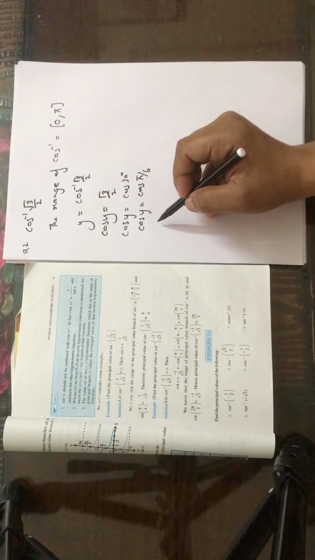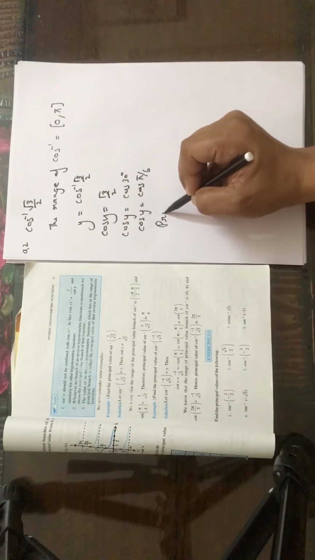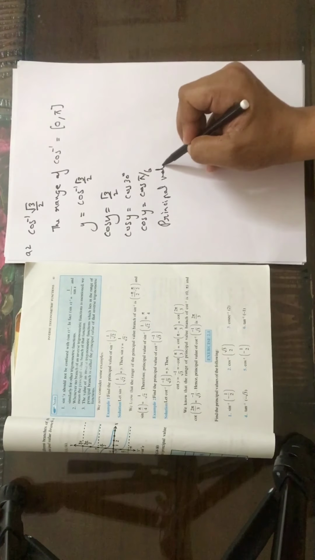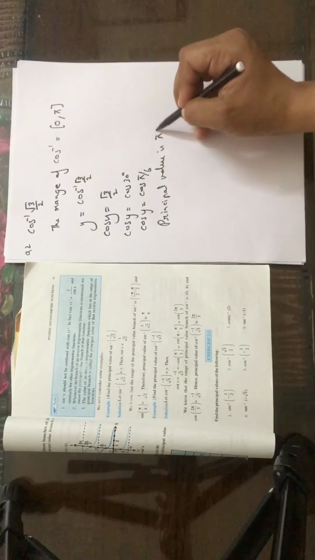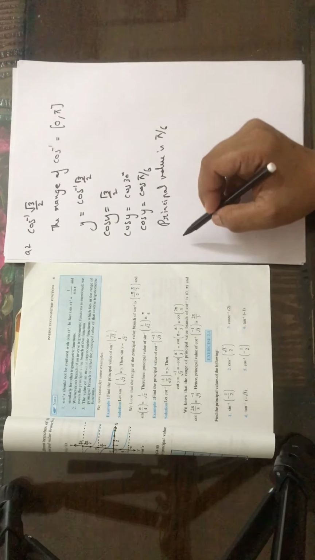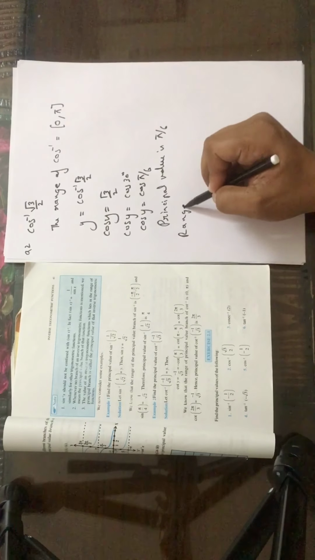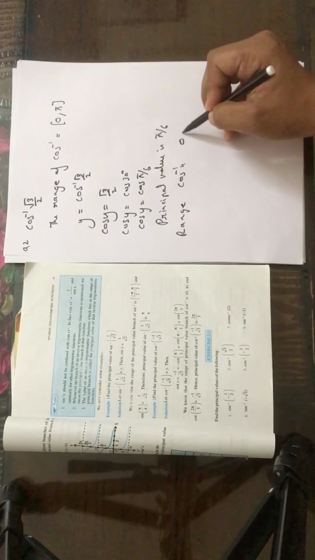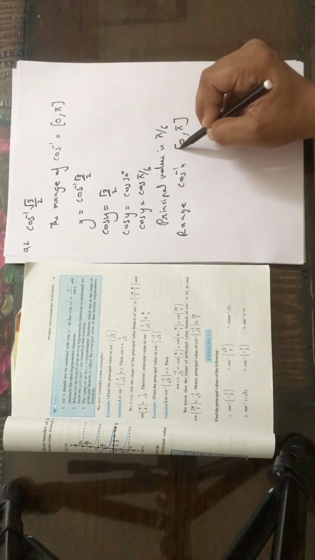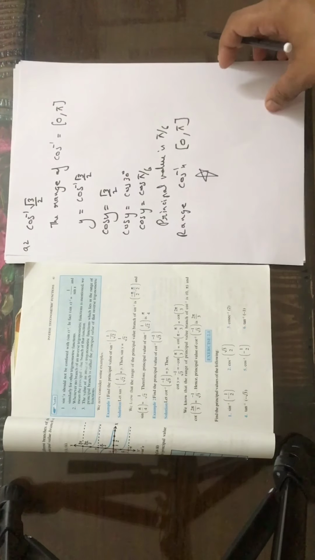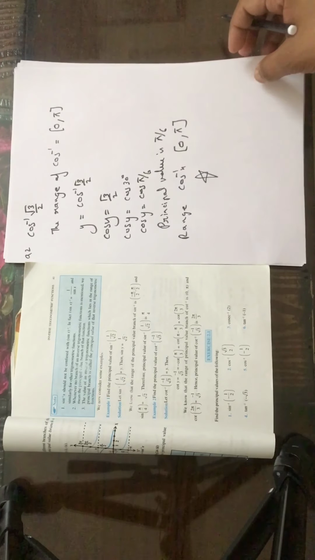So, the principal value is pi by 6. Got it? And what was the range? Range of cos inverse x was 0 to pi. That's all. We put a star to signify happiness. This is the end of the second question. Quite simple. Got it?